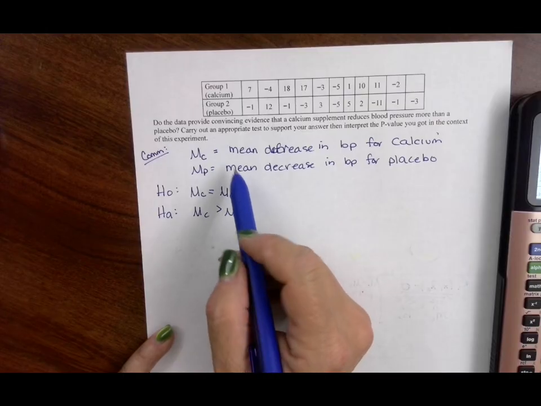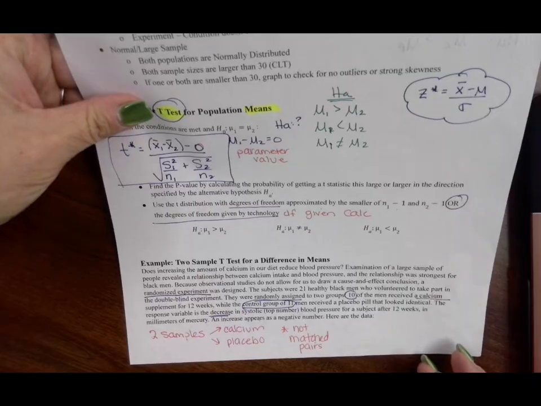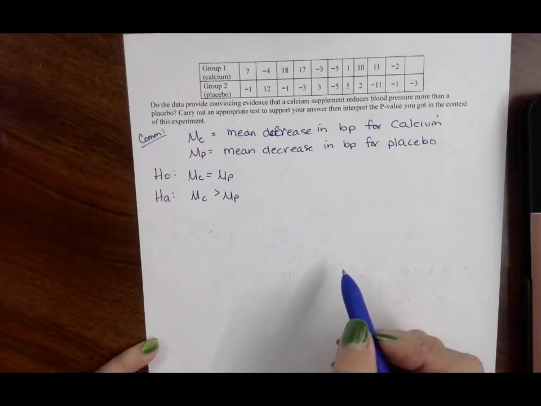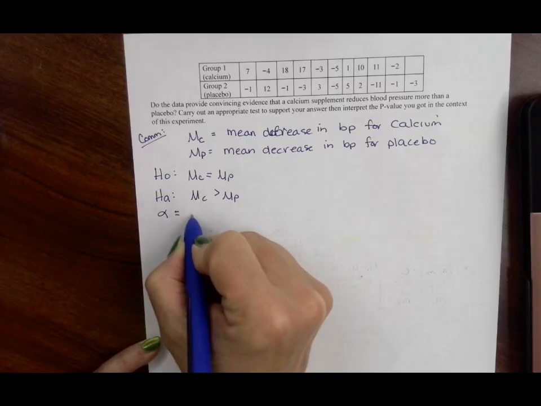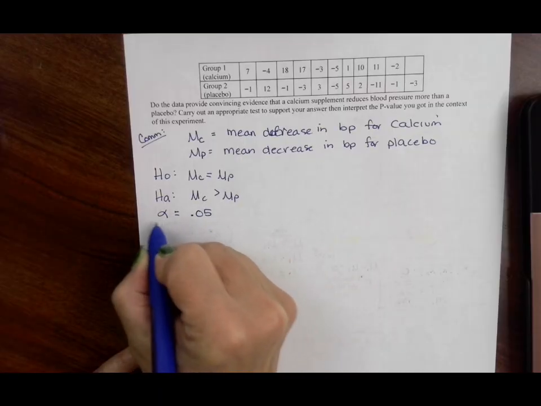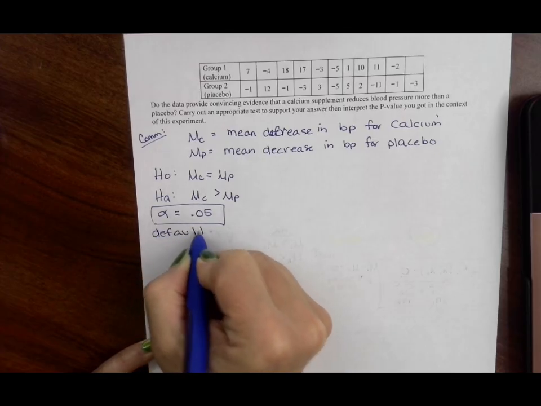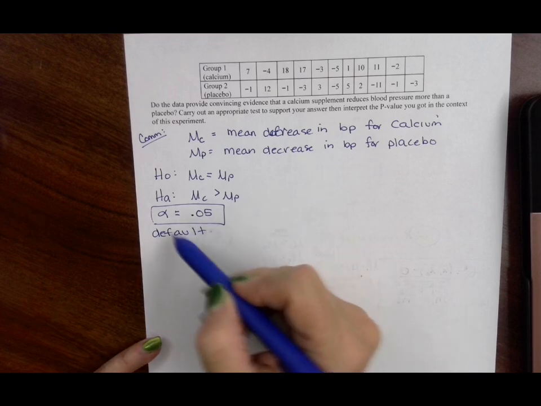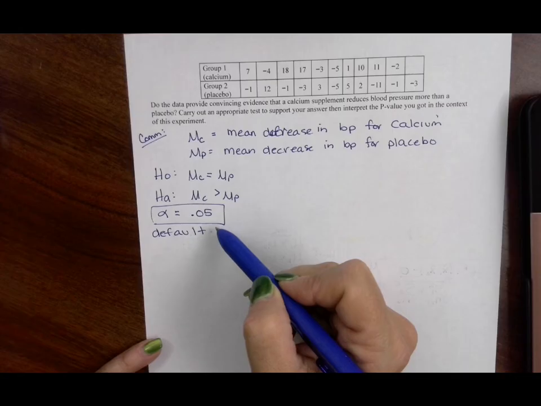Okay, now it doesn't say anything in here about a significance level. So because there's nothing in here about a significance level, I'm going to say that the significance level that I'm going to test this at is going to be 5%. So this is a default if we don't know. Just like if we don't know a proportion, we use 0.5. This is going to be the same thing. If we don't know a significance level, we're going to use 0.05.